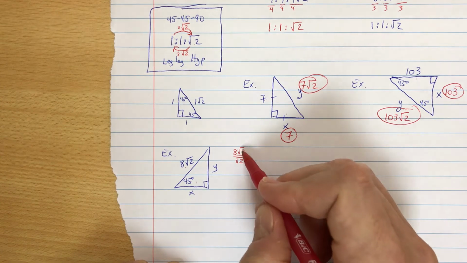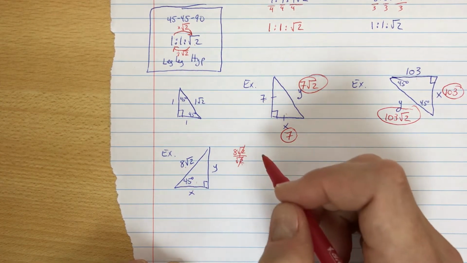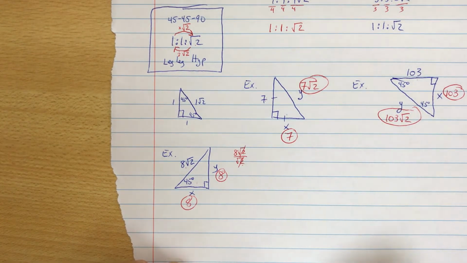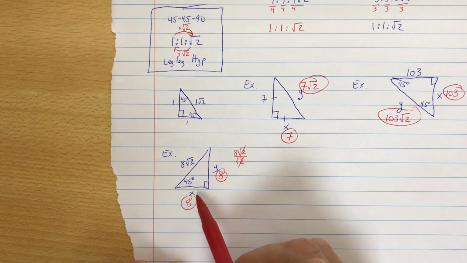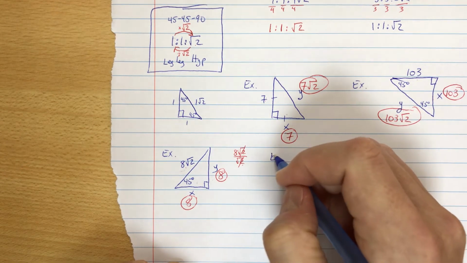Well, any number divided by itself is just 1. So that reduces to 1, and what you're left with is 8 and 8. So in other words, whatever this number is in front of square root 2, that has to be the value of the legs.